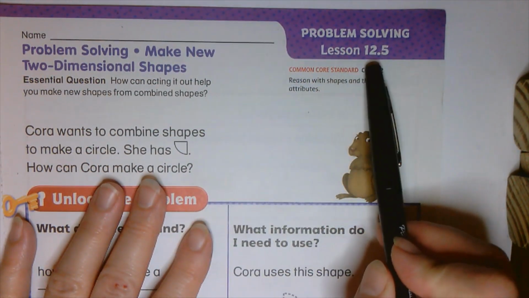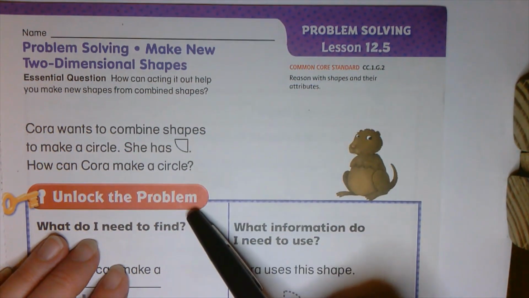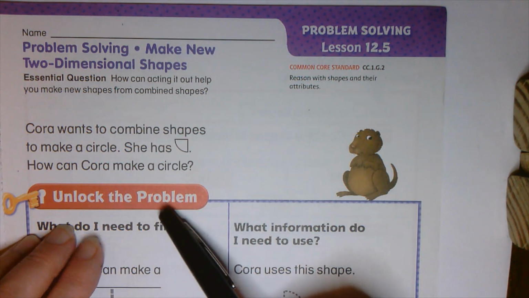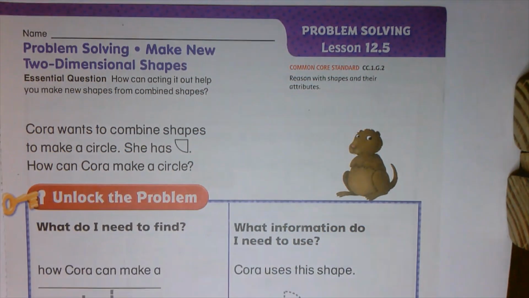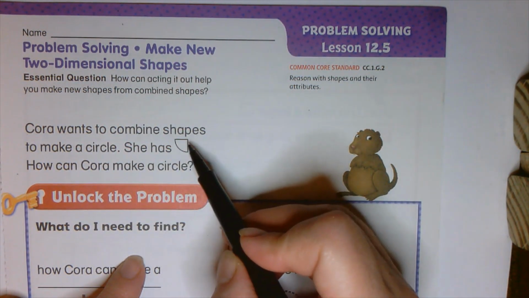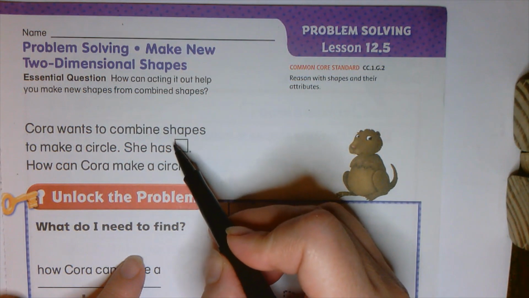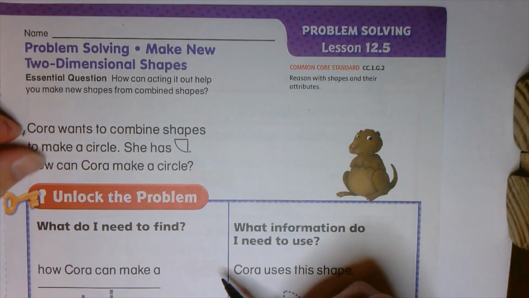All right, guys, lesson 12.5, problem solving, make new three-dimensional shapes. So remember, we really want to think through these problems and unlock them. Cora wants to combine shapes to make a circle. She has these little things, right? They're not triangles. This part looks like a triangle, but that's a curve of a circle, isn't it? So, I have an ant on my paper.